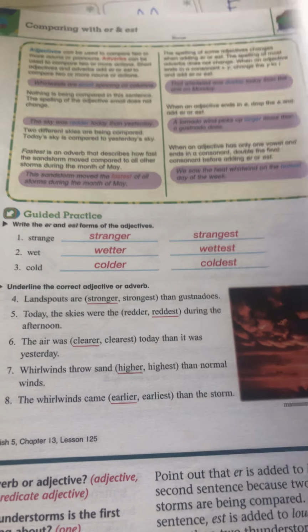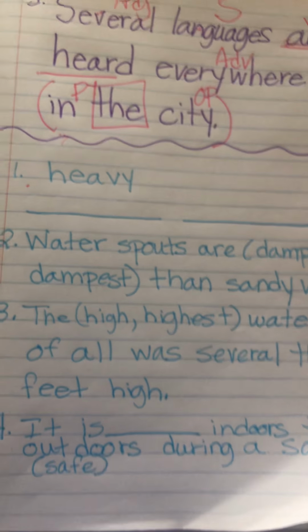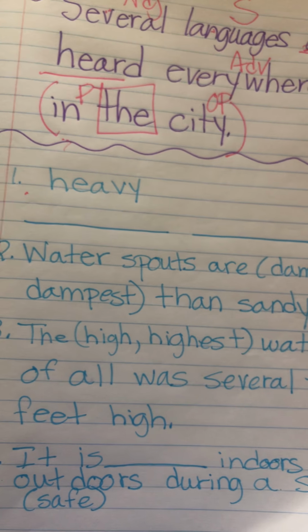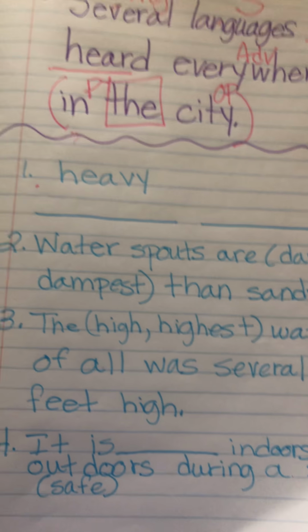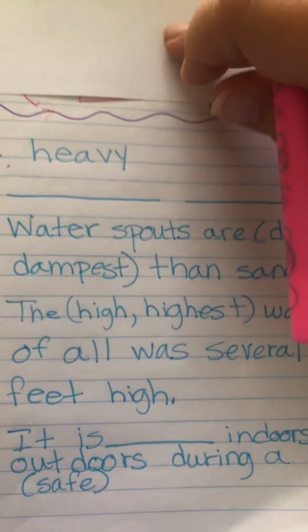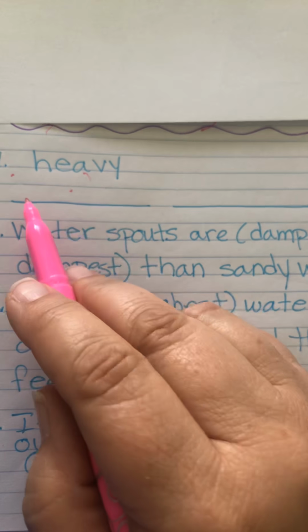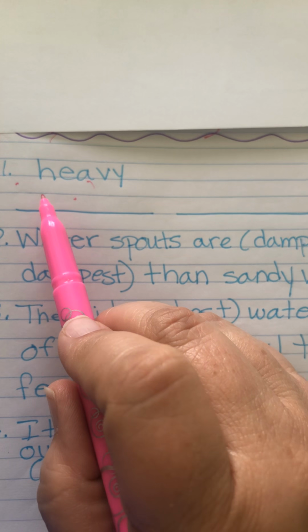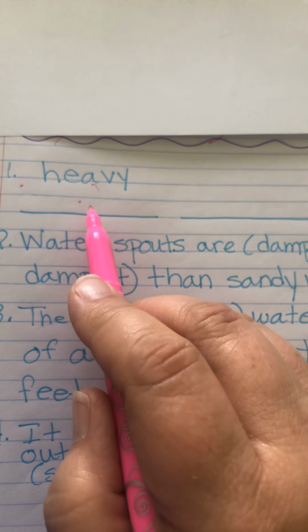I also have a few examples that I can show you. Now, if I were given, just one second, cover that up so it doesn't get confusing. There we go. If I wanted to change heavy and I was comparing two things, I might say that box is heavier than the bag.